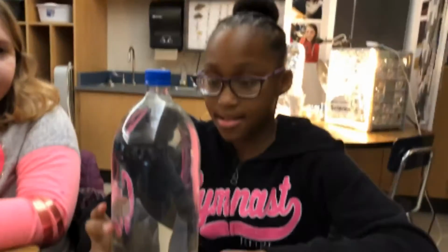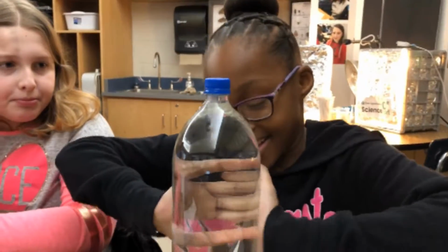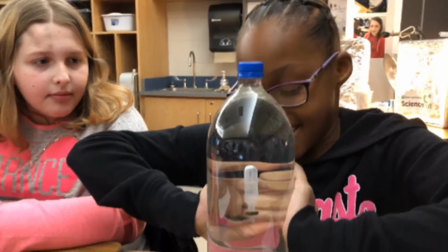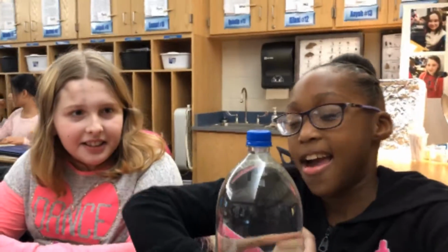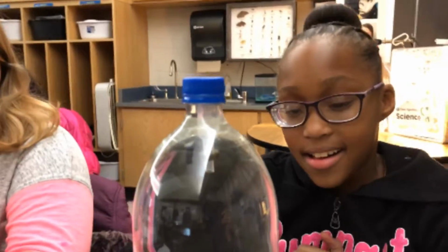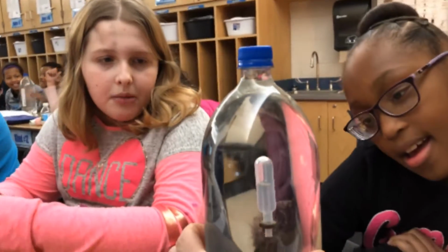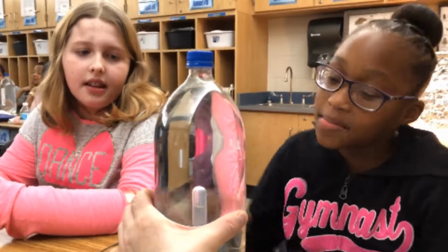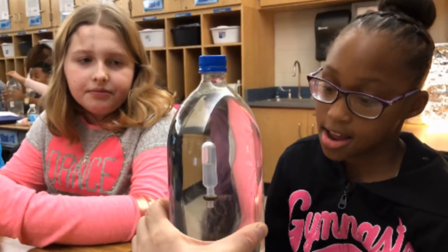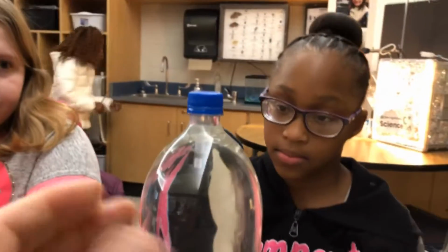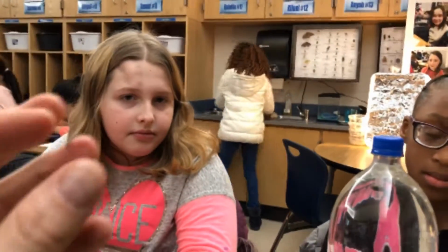Can you make it dive, Brooklyn? Down it goes. And then the submariner says, take her topside. And up it goes. Can you guys tell me, why would that dropper sink like that? Because the water in the bottle gets in it. Yeah, the water inside the pop bottle is forced into the dropper when you squeeze it, and the dropper becomes more dense, and it sinks.